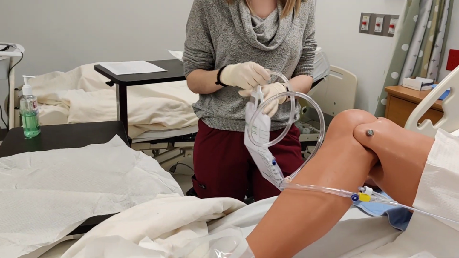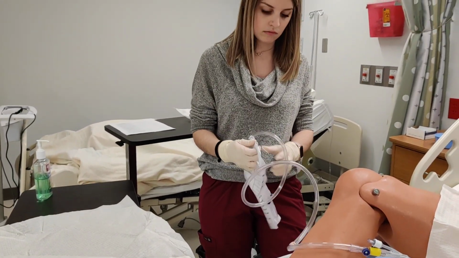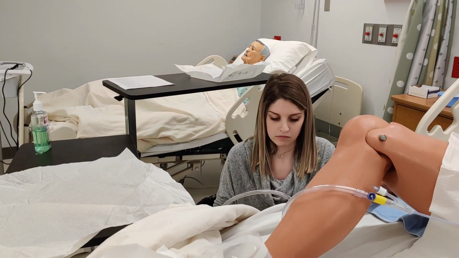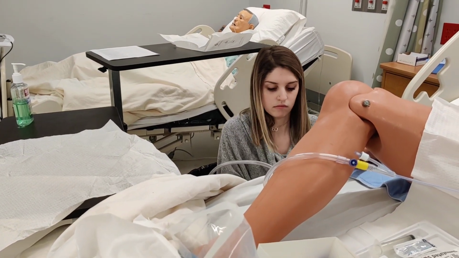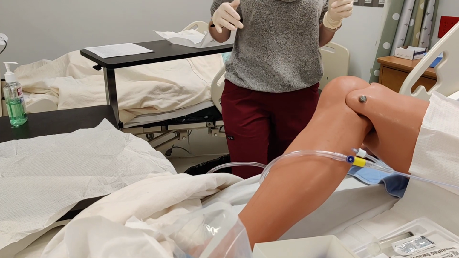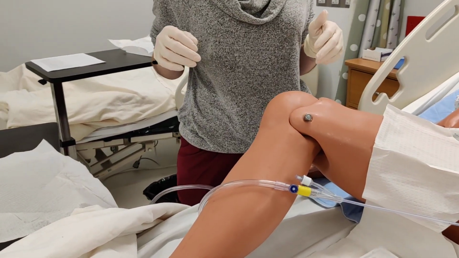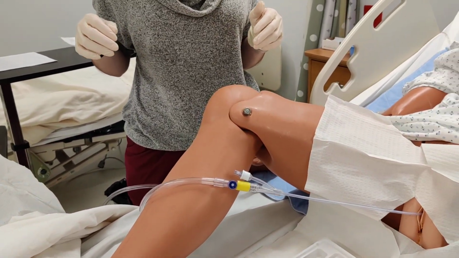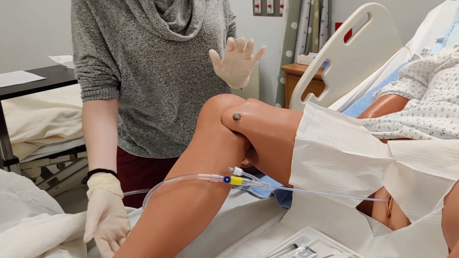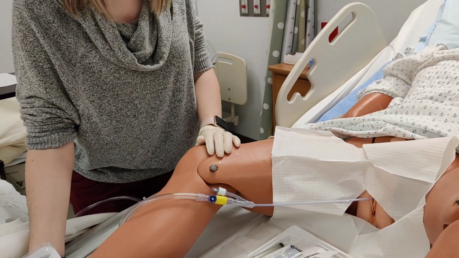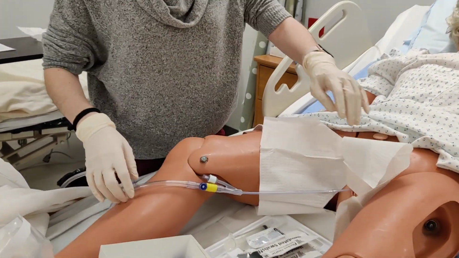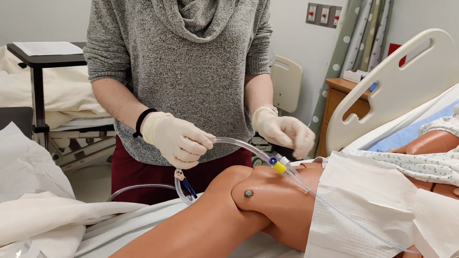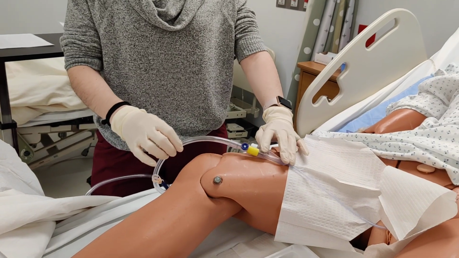And she's going to hang it on a non-movable part of the bed below the level of the bladder. All right. And then once that's hung, we would get our patient positioned so that the legs are down. Make sure that nothing is pulling on the Foley bag itself or the catheter itself, and we're going to attach it to the inner thigh.